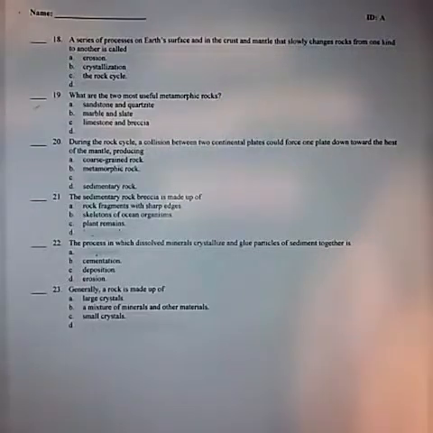Number 19. What are the two most useful metamorphic rocks? Is it A. Sandstone and quartzite, B. Marble and slate, C. Limestone and breccia? Number 20. During the rock cycle, a collision between two continental plates could force one plate down towards the heat of the mantle, producing A. Coarse grain rocks, B. Metamorphic rock, D. Sedimentary rock.